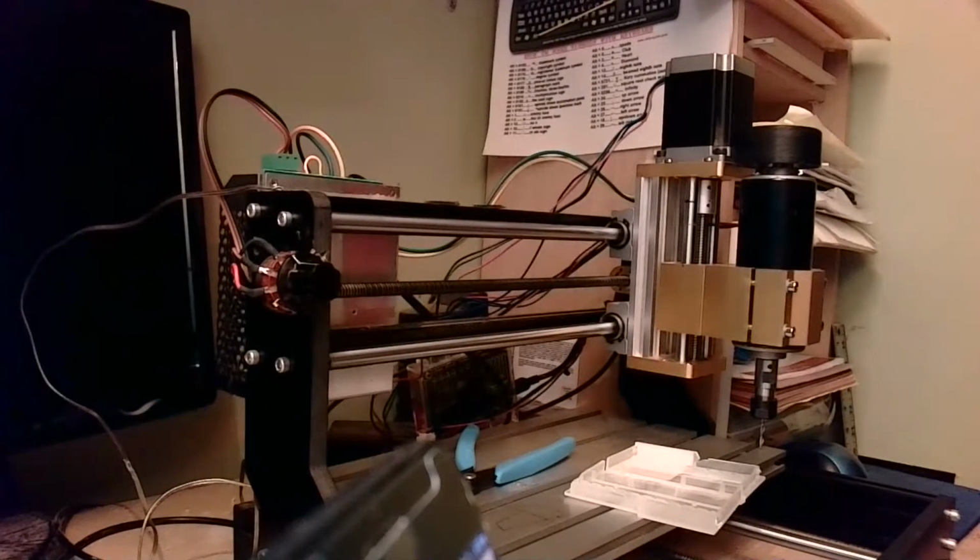Now, I'm going to tell you the thing about RPM control. With a standard 3018 and that little spindle motor that's in there, it does 9,000 RPMs.